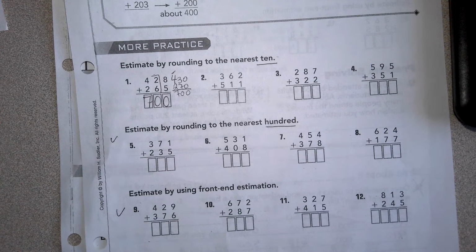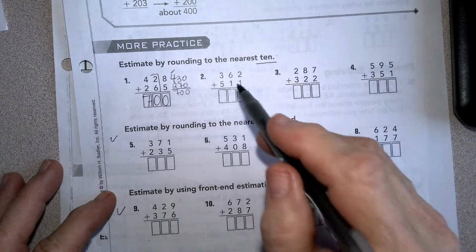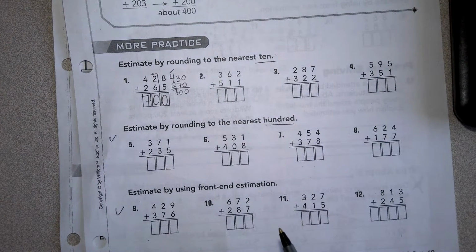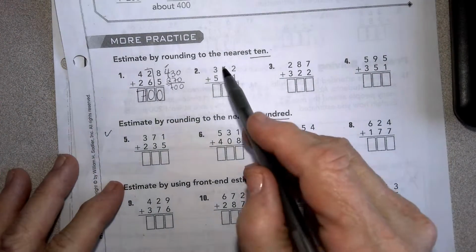So we're going over yesterday's work and we're checking to see if you did it right and that you're showing the right work. So again, on this next one, let's just go right to it. Where's the 10 spot? Yes, ma'am. The 6 and the 1.